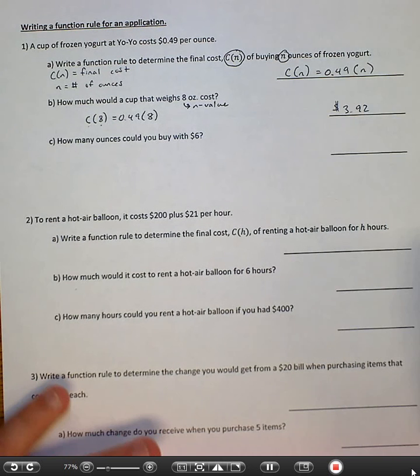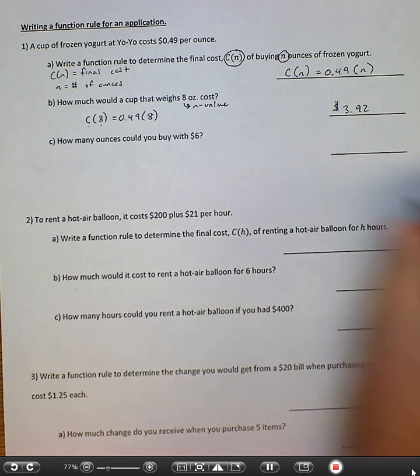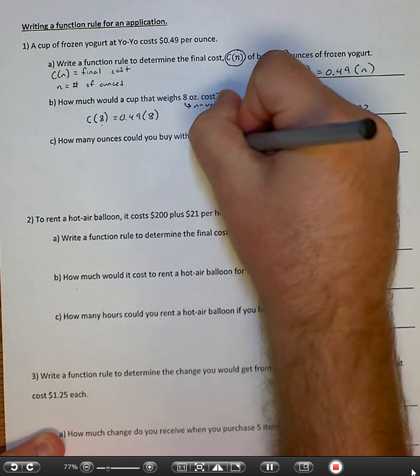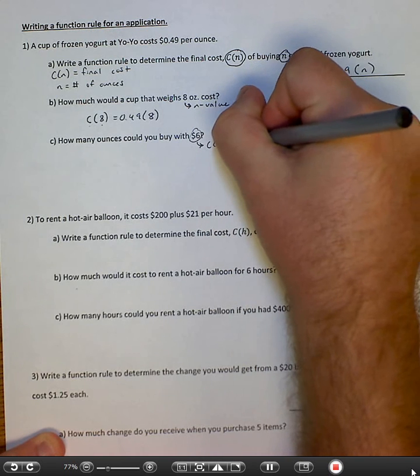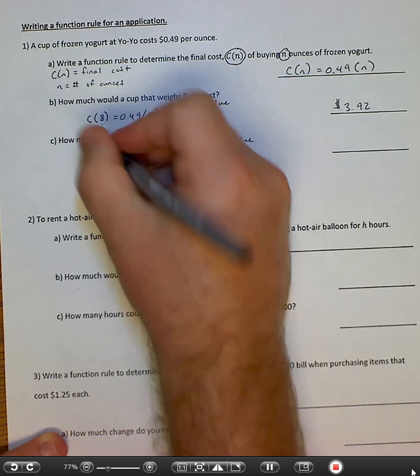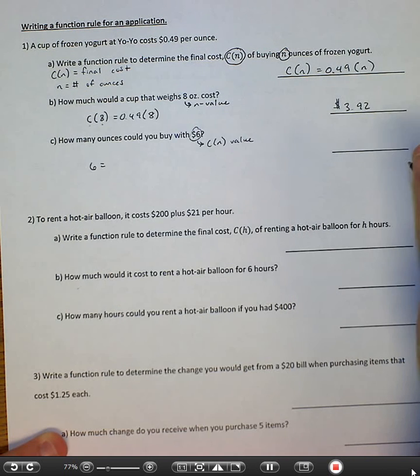How many ounces can you buy with $6? Now $6 could be your final cost. This is a C of n value. So let's say I can spend up to $6. I'm going to put 6 in for the final cost.